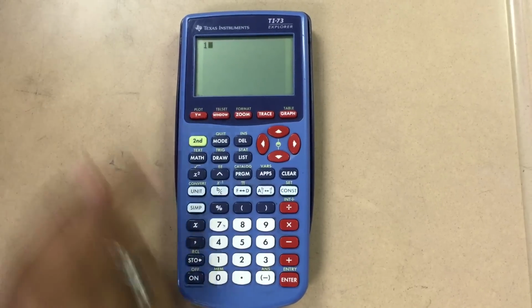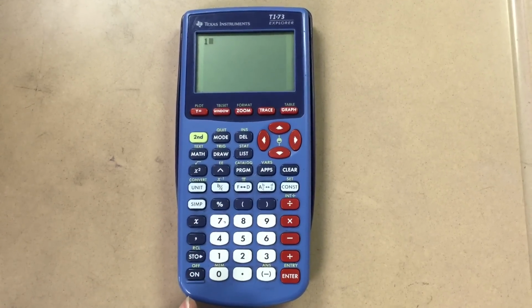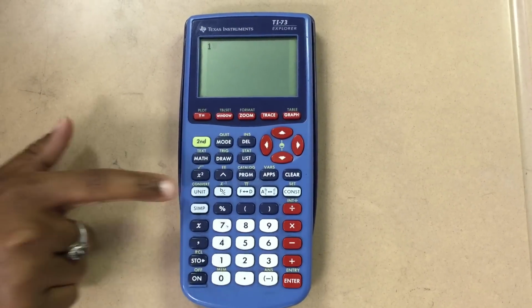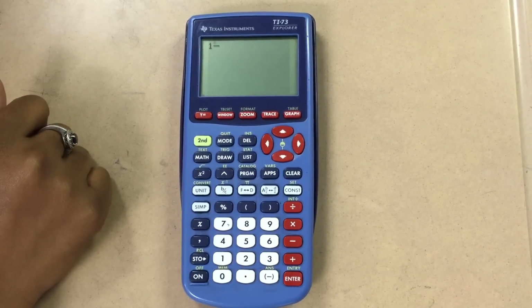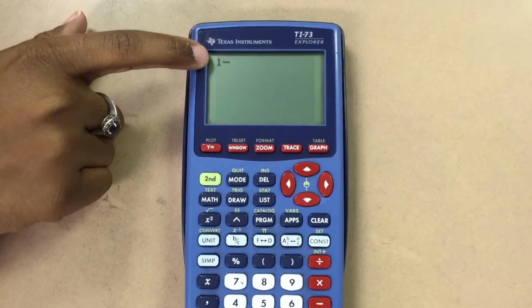So put your whole number. Hit the 1, so you should have a 1 on your screen. Now hit the unit button so that you can put in your fraction. Our fraction is going to be 7/10. Your screen should look like mine.